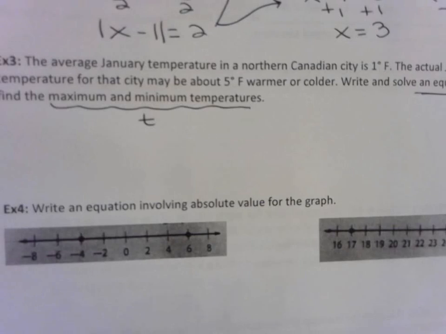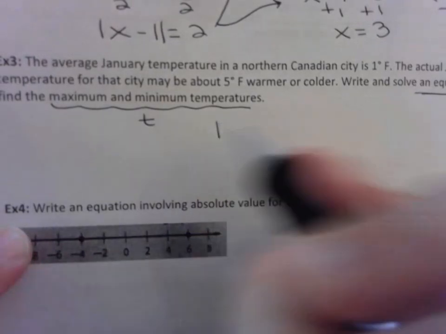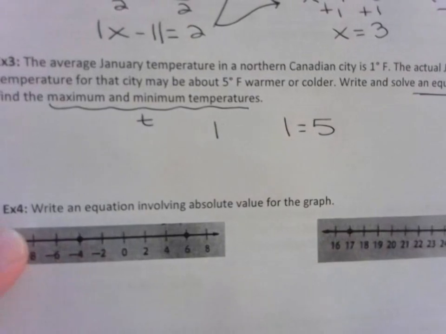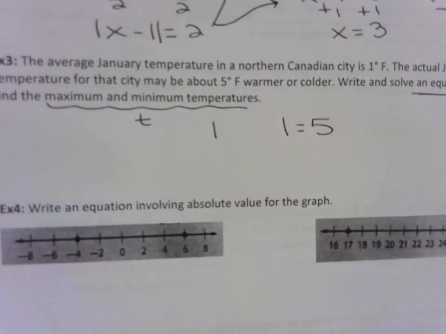So you can kind of think about what my answer should look like. But what we're going to do is take the absolute value and set it equal to 5. We set it equal to 5 because that is the distance away from 1 that my temperature may be. It may be 5 above it, it may be 5 below it. So that's why the absolute value is equal to 5, because that's the distance away from 1.